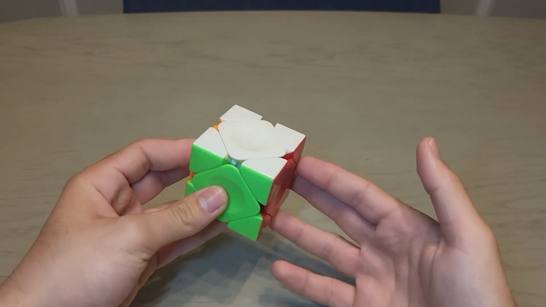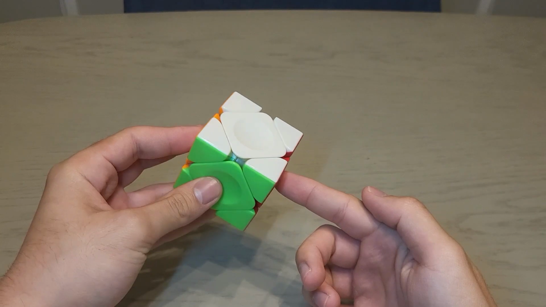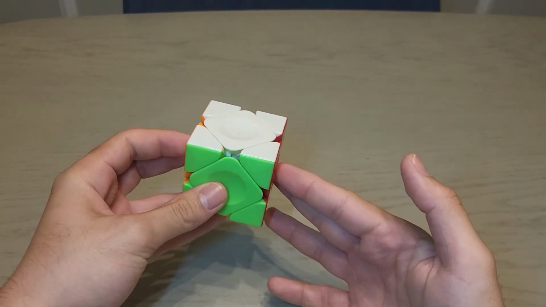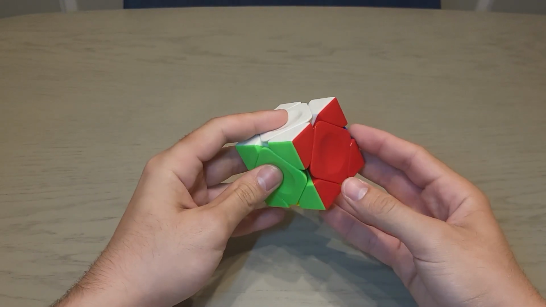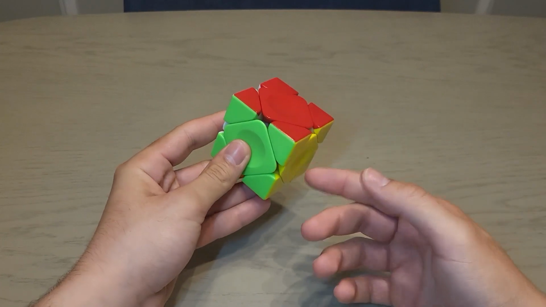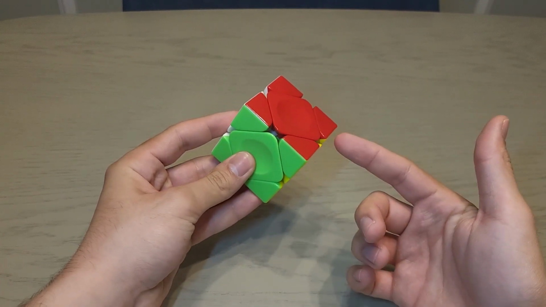Hi everyone, in this tutorial I will teach you how to solve the Skewb by using the Sarah intermediate variation. It is a method that will help you to get times around 7 to 8 seconds. This method consists of 3 steps. The first one is solving the first layer, the second one is about solving the opposite layer, and the last one is about solving the remaining centers.